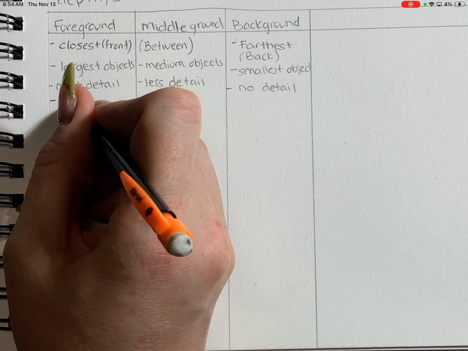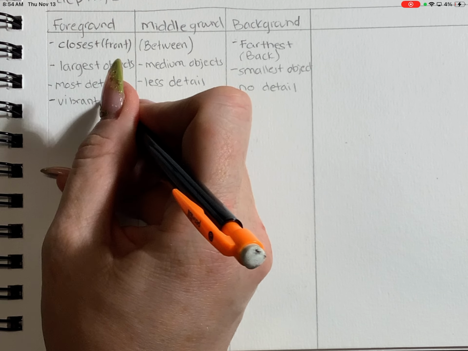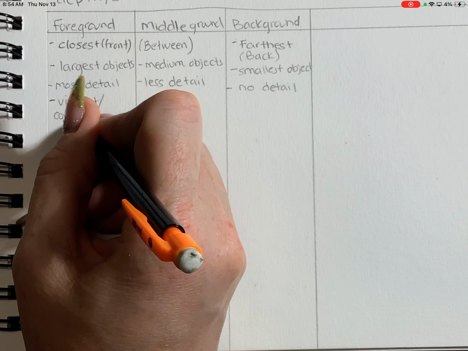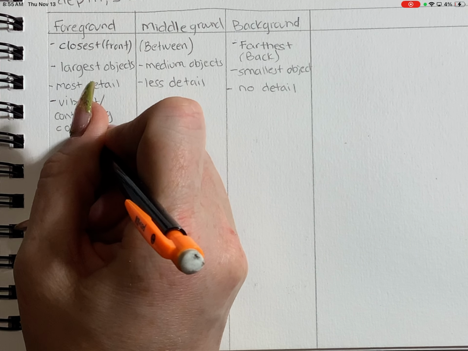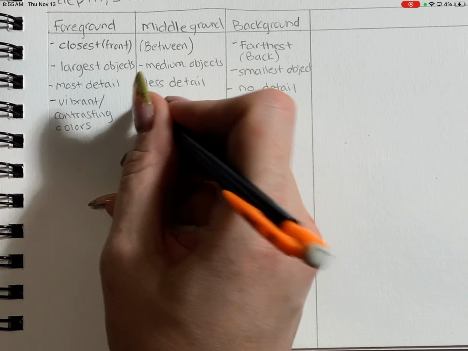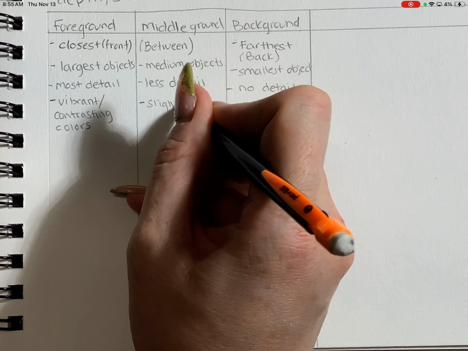Foreground will be vibrant, contrasting colors. Middle ground will be slightly muted.